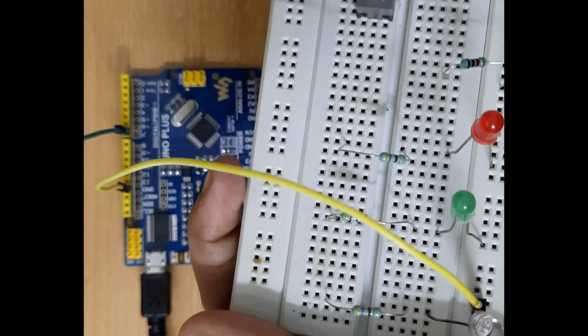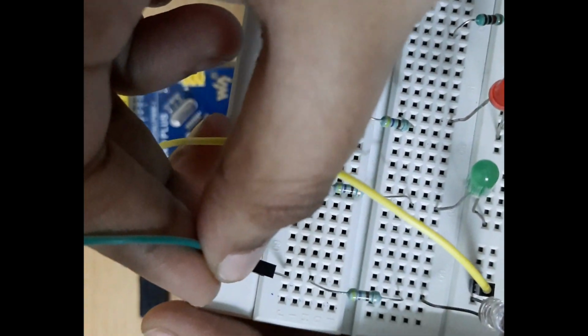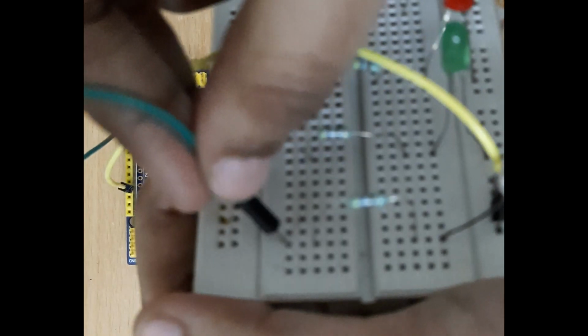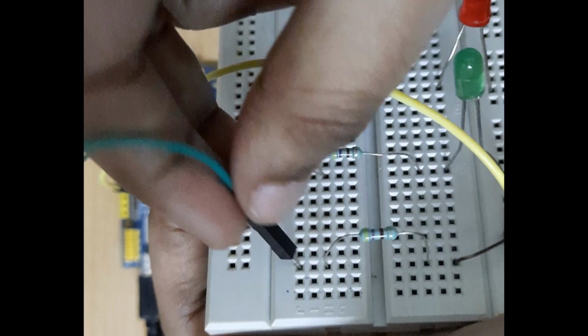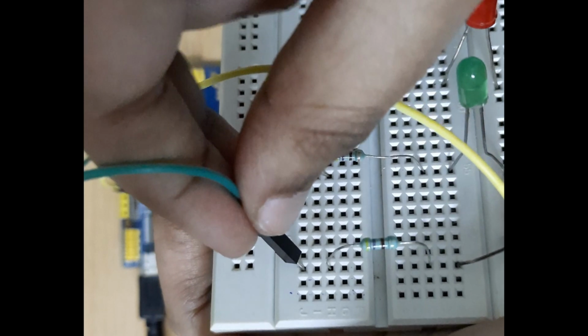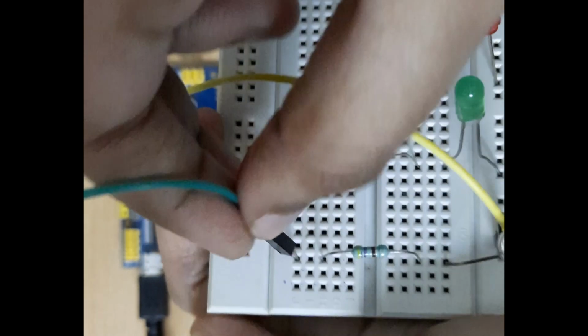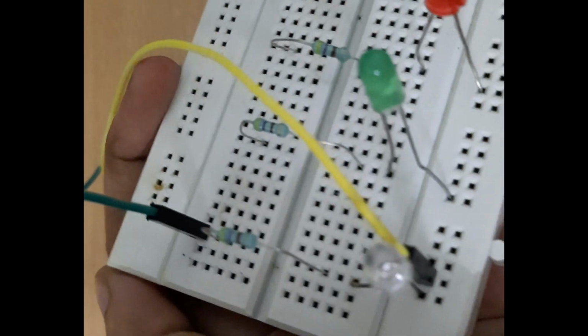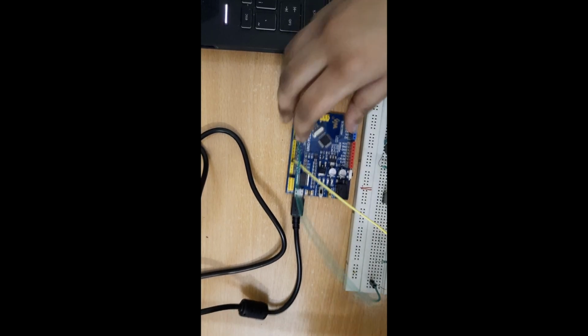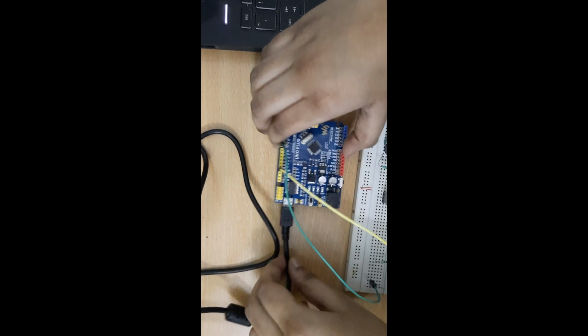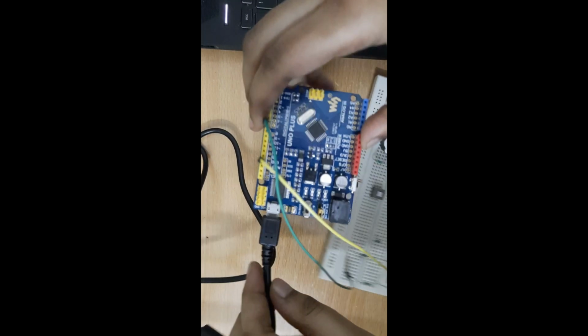Now take the jumper wire, which is already connected to the 7th pin of the Arduino board, and connect this to the other end of the resistor, which is already connected to the anode of the LED. Now the circuit is closed. Select a proper USB cable and connect the Arduino board to the laptop.